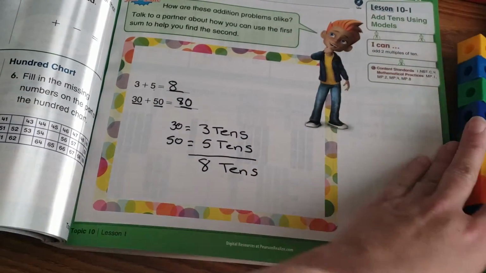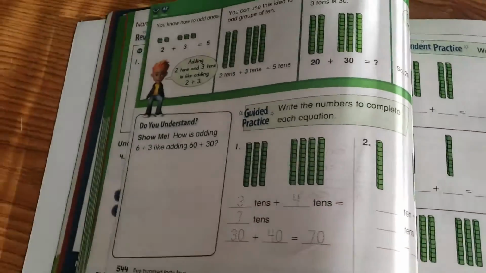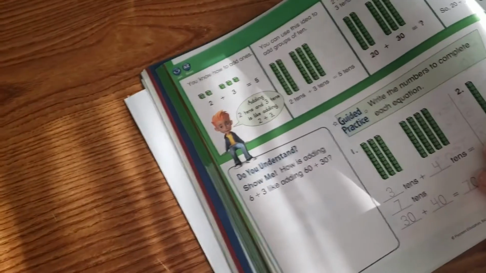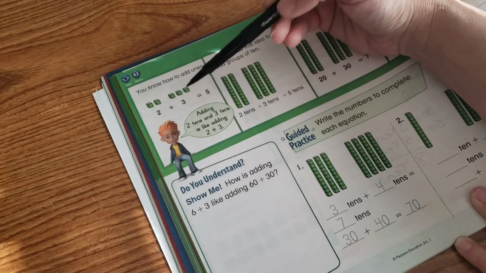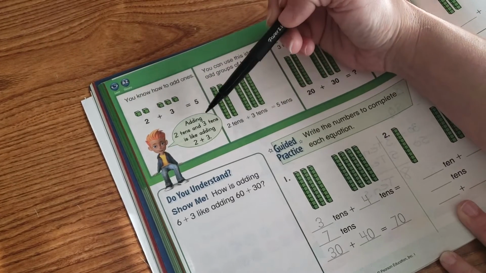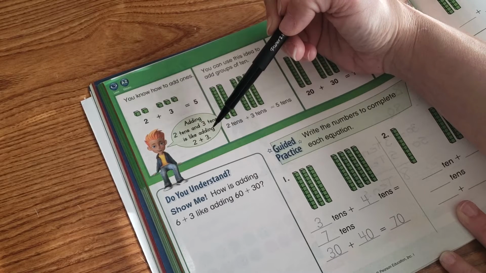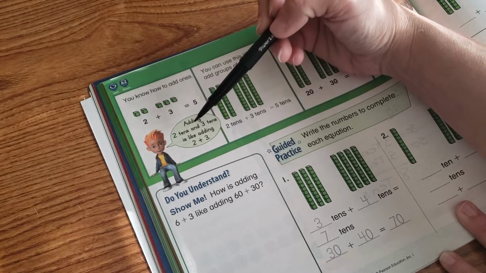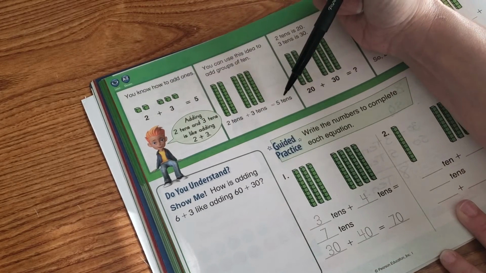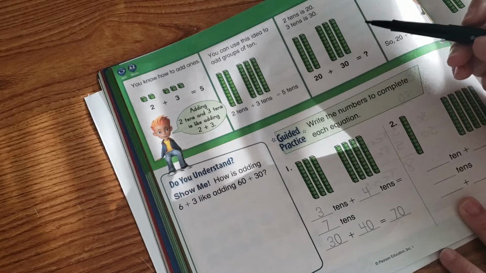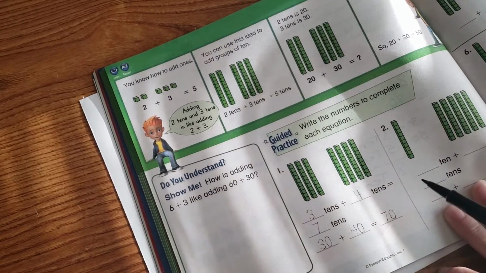Okay, so if we move on to the next page, I'm gonna move the camera as well, sorry. And we have our little guy at the top, and he's saying, you know how to add ones. 2 plus 3 equals 5. And that adding 2 tens and 3 tens is just like adding 2 plus 3, right? So 2 plus 3 equals 5. So 2 tens and 3 tens is going to be 5 tens. And 5 tens, we know, is 50, right? So he takes you through the steps here, all right?